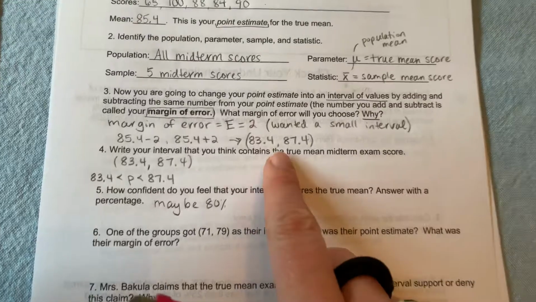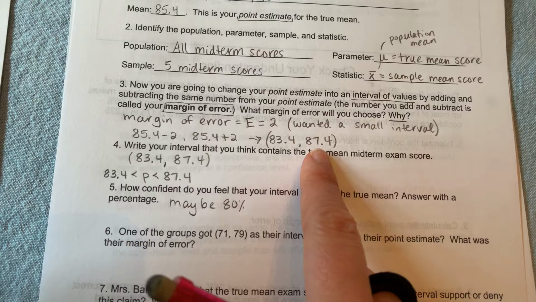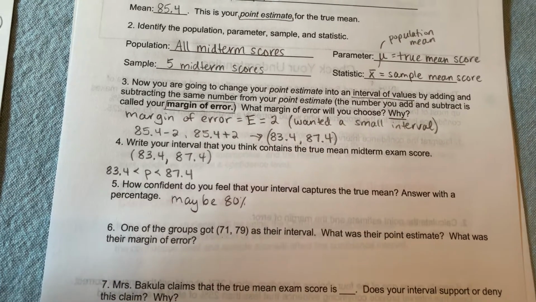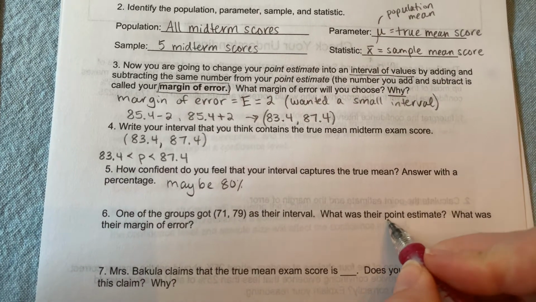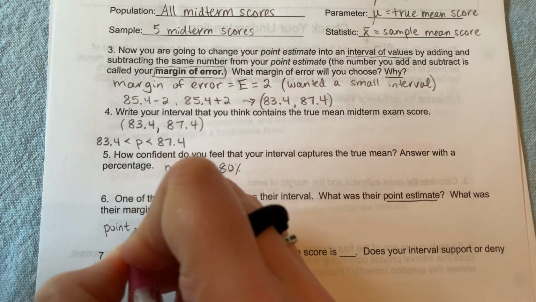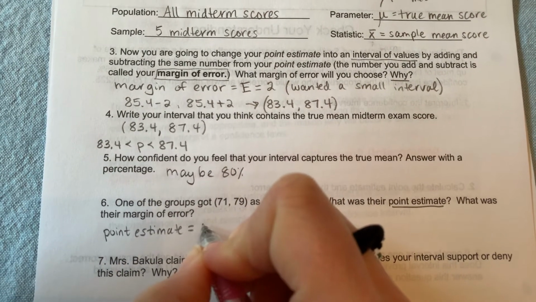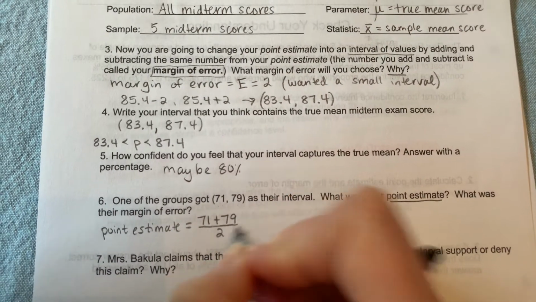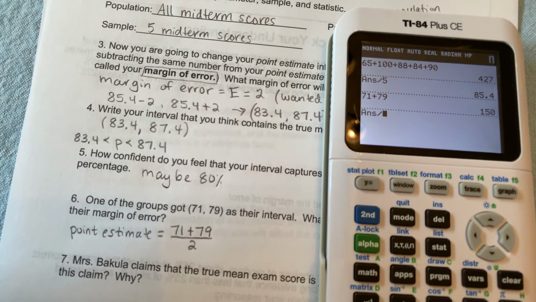So this is asking us to work backwards. Well, we know that to find our interval, we had to add and subtract the margin of error to get our bottom and top limits. So we can work that backwards and try to find the midpoint between them. To find the midpoint between them, we're essentially just going to take their average. So to find the point estimate here, we're going to take those two values: 71 plus 79 and divide by 2. Find their average.